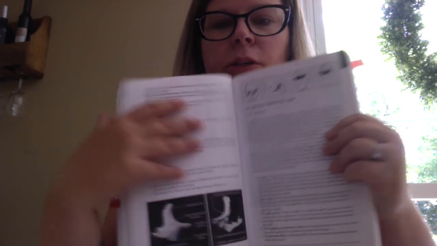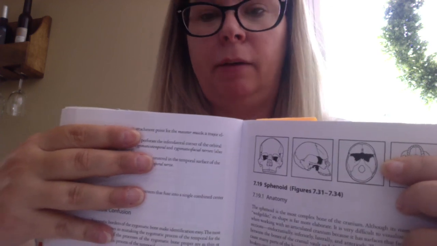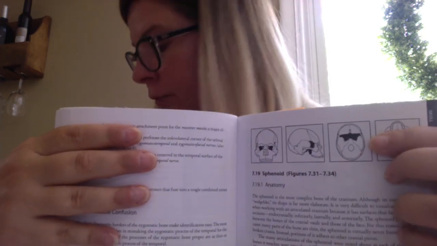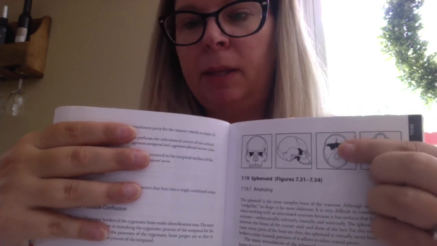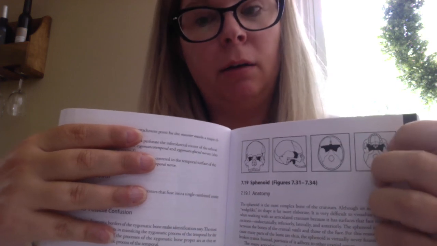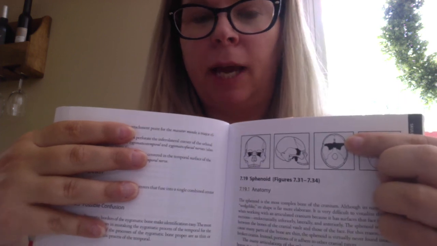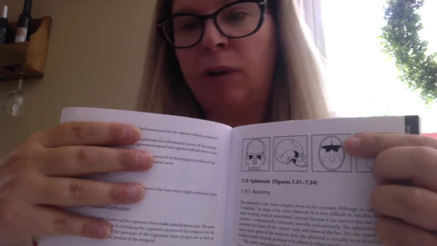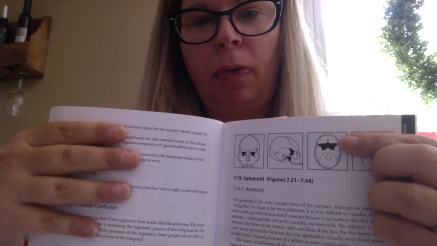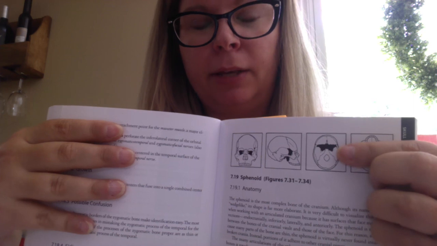If you look at this picture right here, it looks like a butterfly, okay? So your sphenoid has a body. The body is going to be the area in the middle, which would be the body of the butterfly, if that makes sense. If you're imagining this as a butterfly, the body of the sphenoid is the body of the butterfly. We also have a greater wing and a lesser wing. The greater wing is the one on top, the bigger wing, and the lesser wing is the one on the bottom.